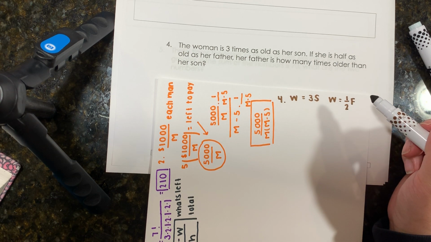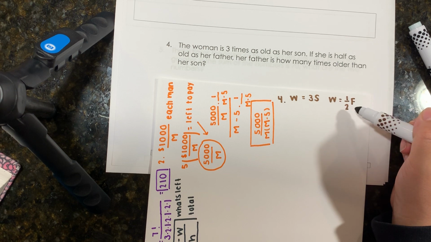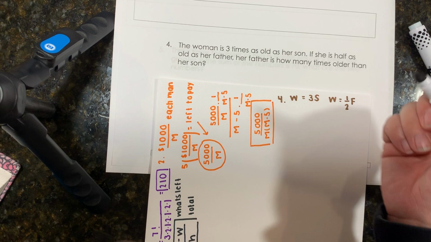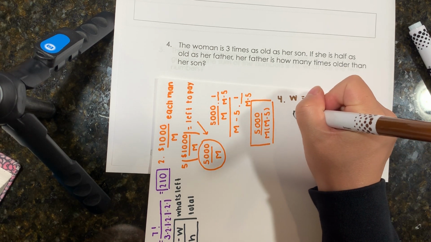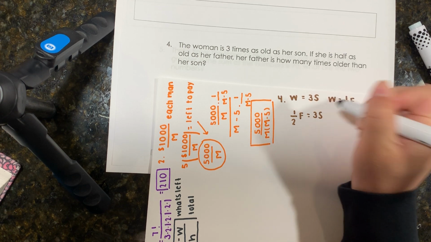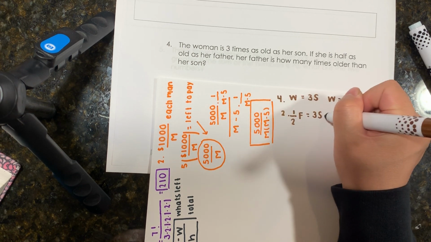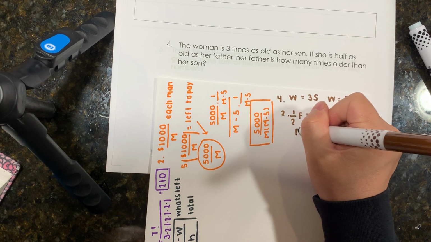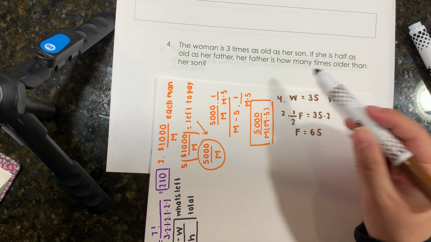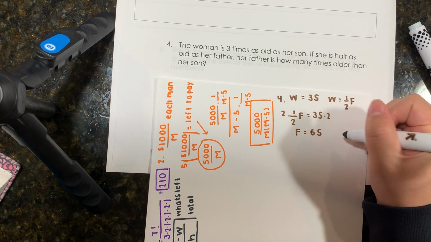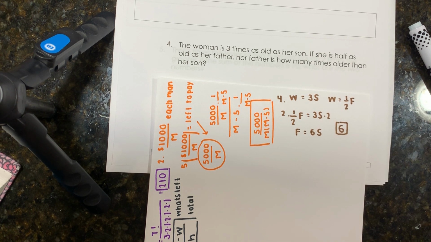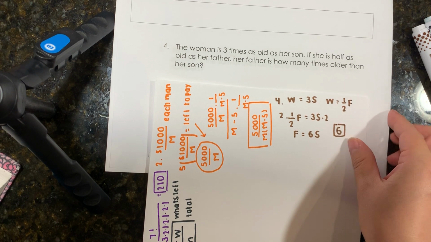So now you just have to substitute those W's in. So we're going to do 1/2 F equals 3S. To get rid of the fraction, multiply by 2. That means the father is 6 times as old as the son. And the question was how many times older than the son is he? And you would just say 6. So again, like I said, concept review, not going to be tested over.